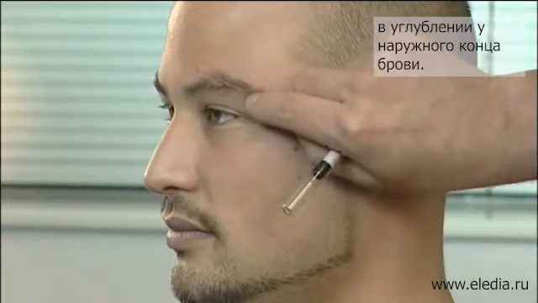Sanjiao 23 is located towards the lateral end of the eyebrow in a nice dip on the supraorbital margin. If you palpate towards the end of the eyebrow, on most people you'll find there's a nice cleft in the bone.